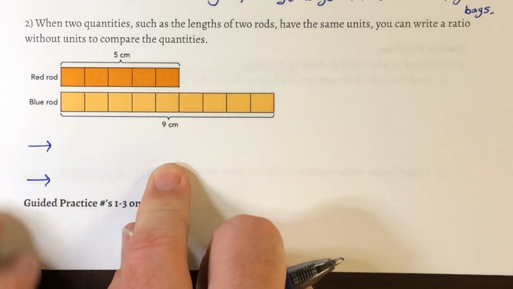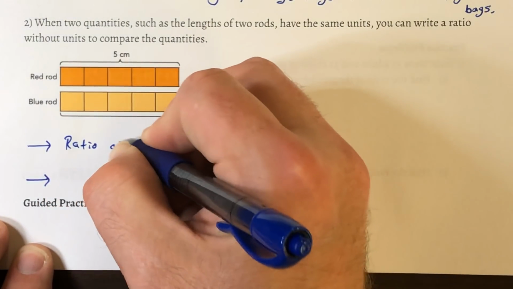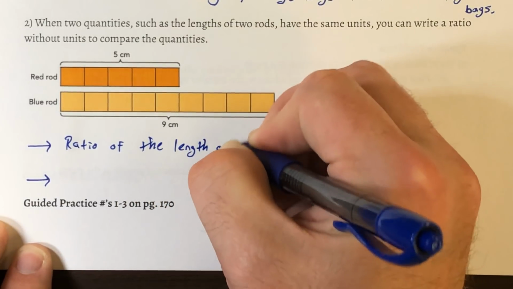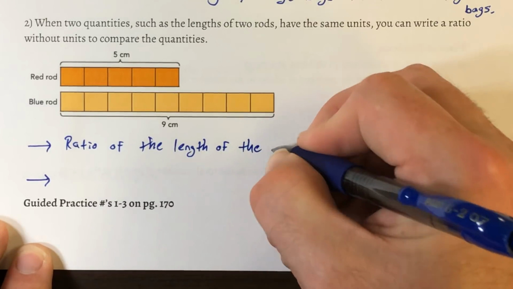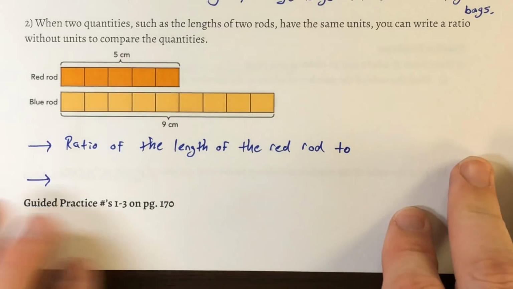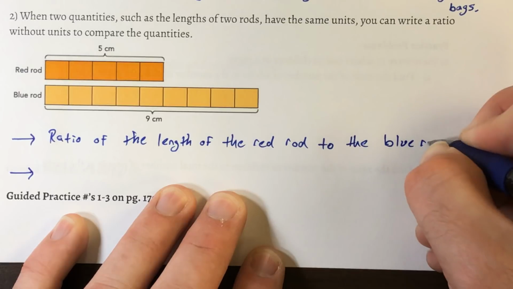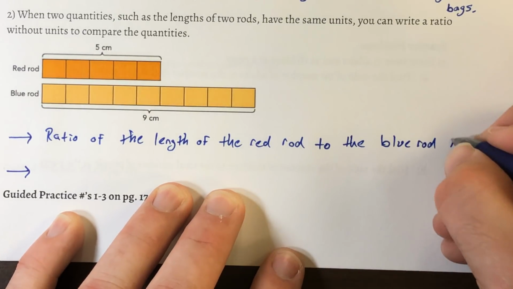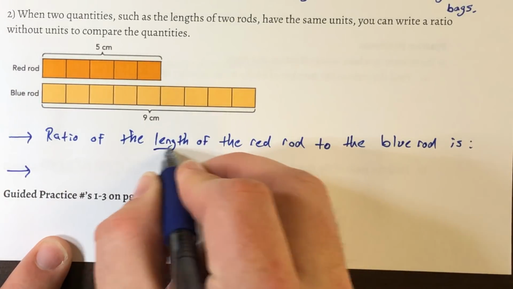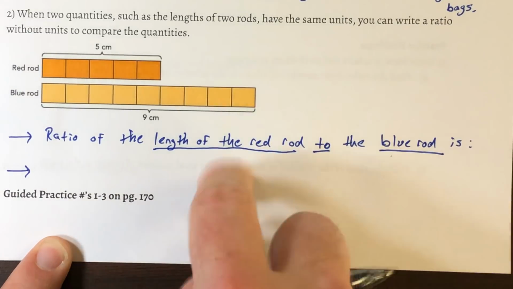The first ratio problem that I'm going to come up with, I want the ratio of the length of the red rod to the blue rod, and order matters. So ratio of length of red rod to blue rod. So red to blue in that order.